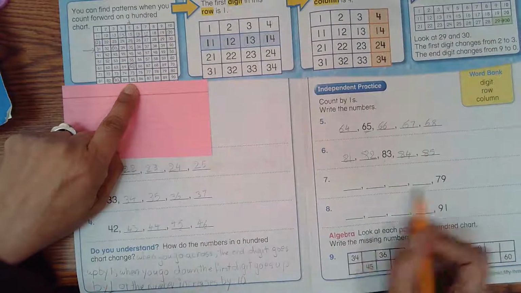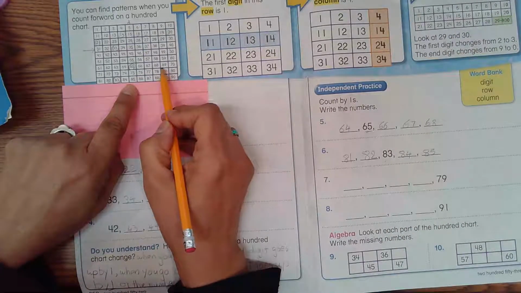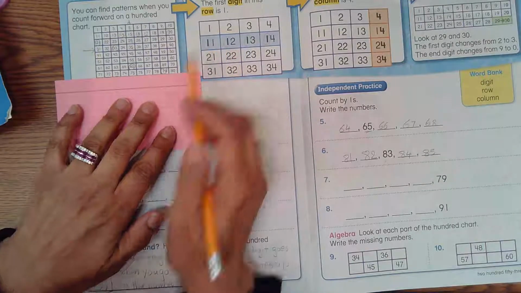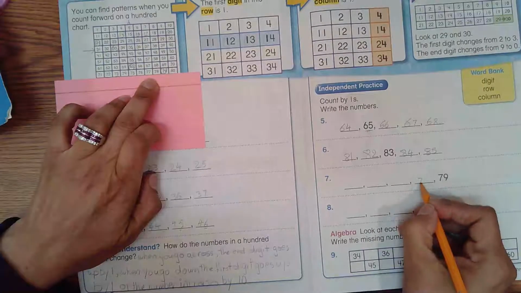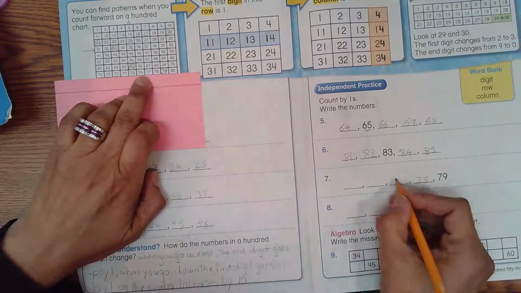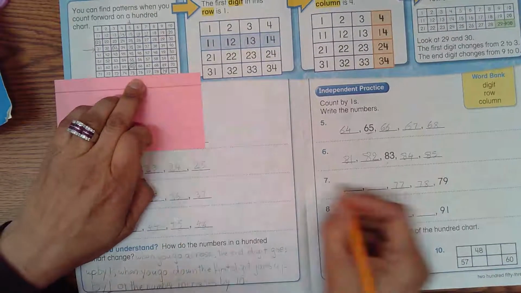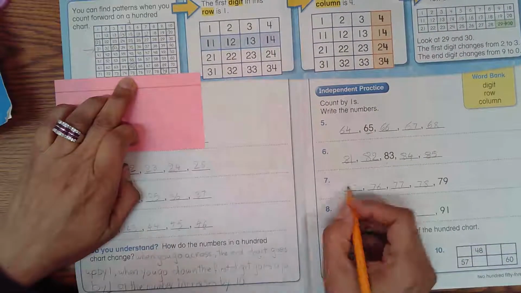All right, number 7, 79, right? So the last one is 79. So I'm circling my 79. I'm covering and I'm looking. One before 79, 78. One more before 78, 77. One more before 77, 76. And one more before 76, 75.